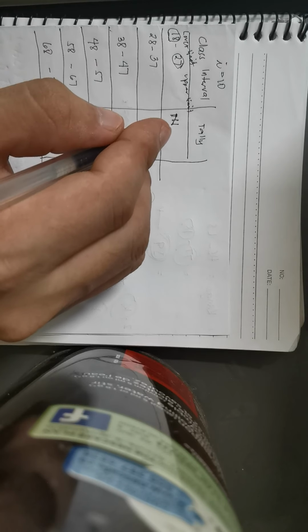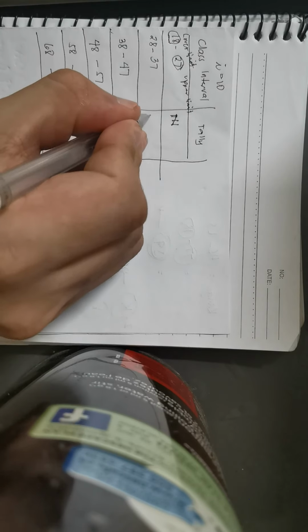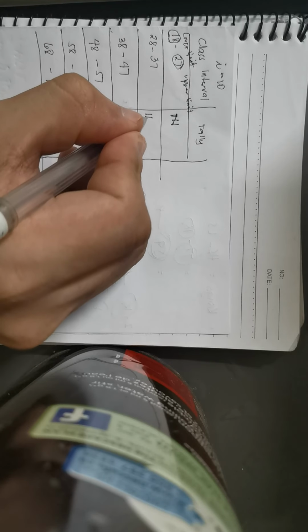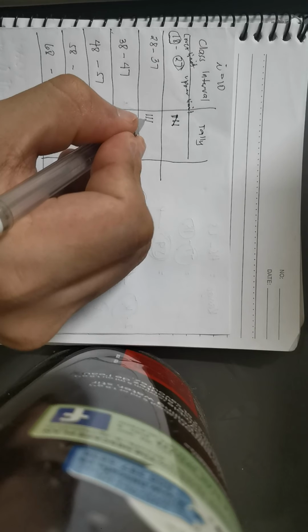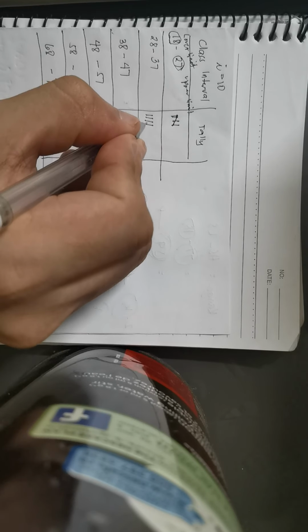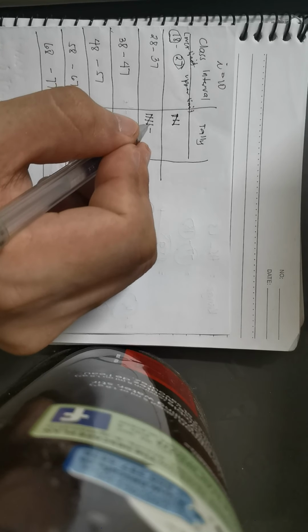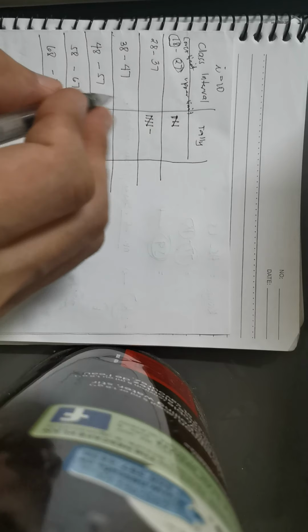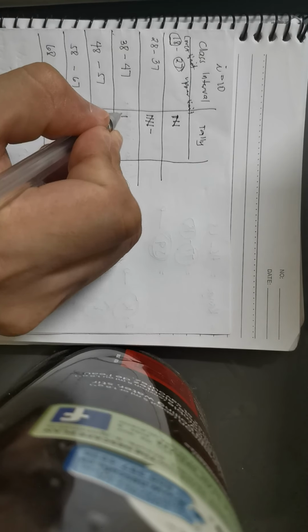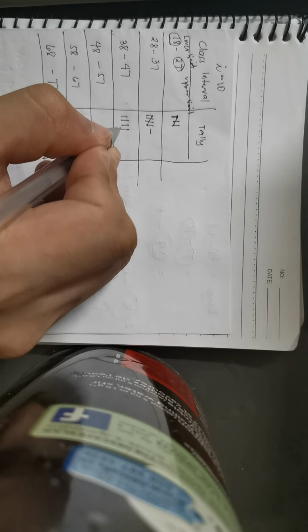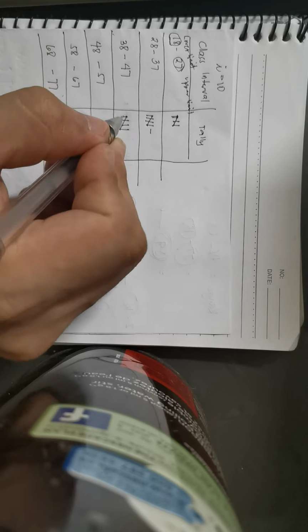Let's move to the second 5 travelers. 29 years old. 29 is already in the second class interval. And then 34 years old, still in the second. 36 here. 31. And then 36. Still we have 5. And then the next 5 travelers: 42 years old. Where's 42? Here. 45. 46. 44. And then 46. So you notice that the table is pre-arranged already.